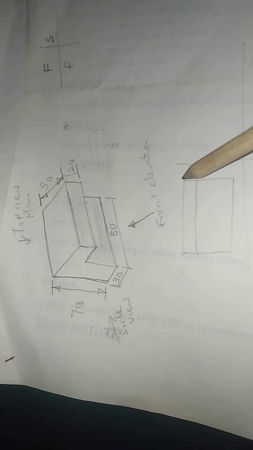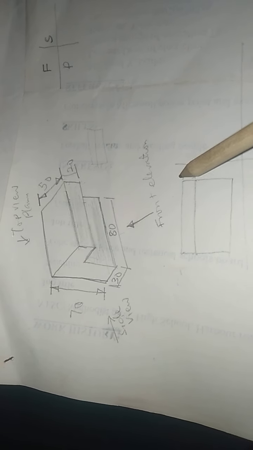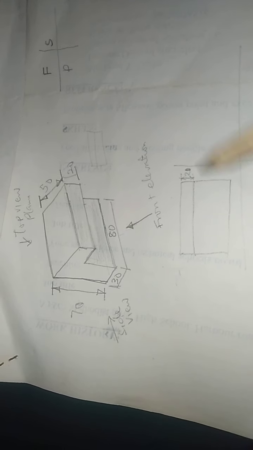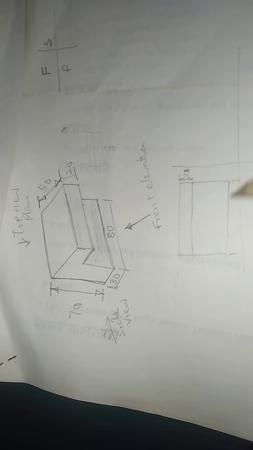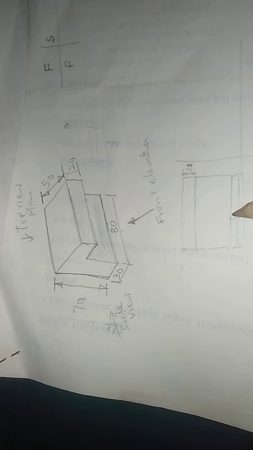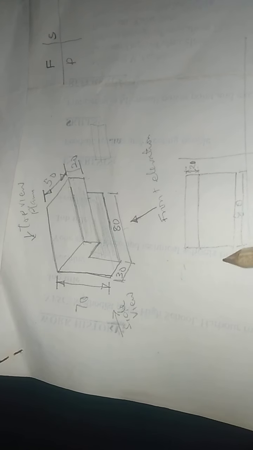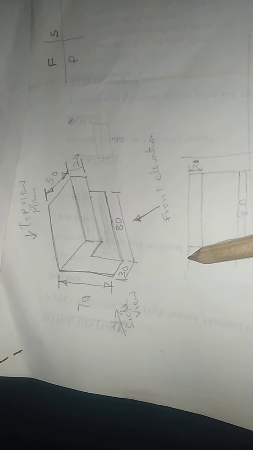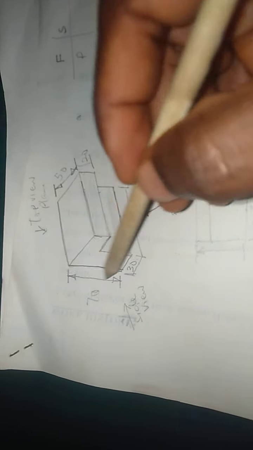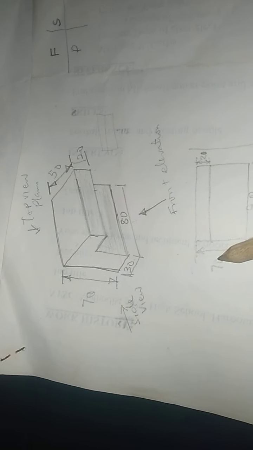You draw this as 20 millimeters, that is 2 centimeters. From here to here is the same as from here to here, which is 80 millimeters. Then from here to here is the same as the height, which is 70 millimeters.